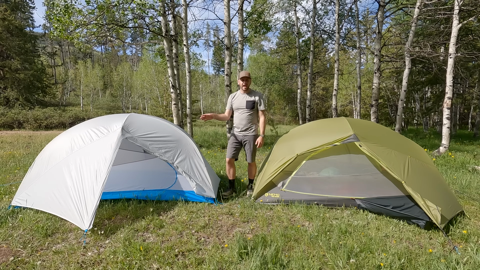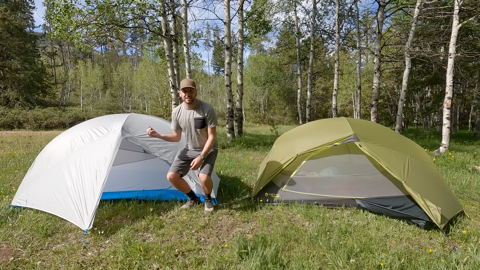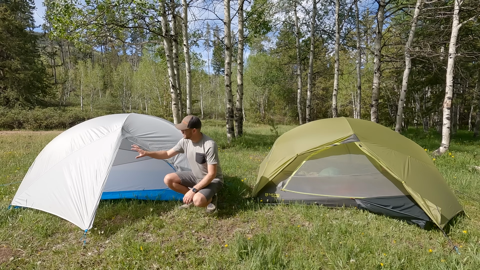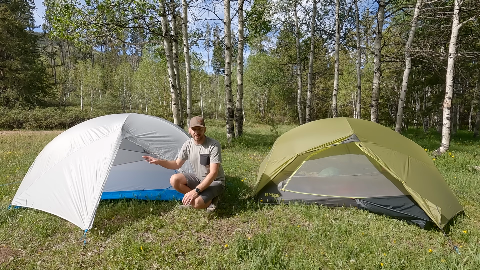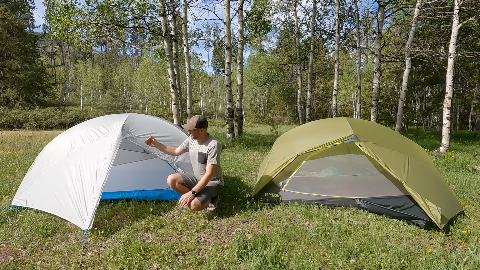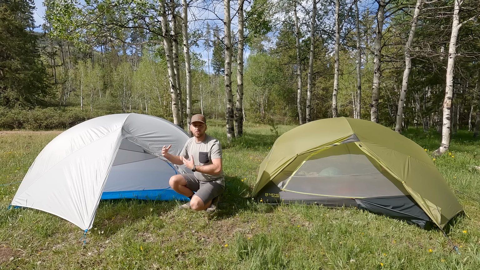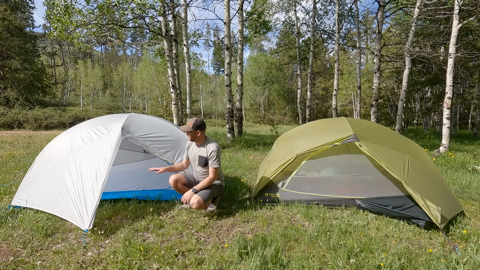But when you break down even the more finite details of these tents, let's talk about the way that the vestibule and the rainfly is designed on this Aspect. This is, again, pretty traditional, pretty standard and basic. I've got a single entry here on one side and then another entry on the other.